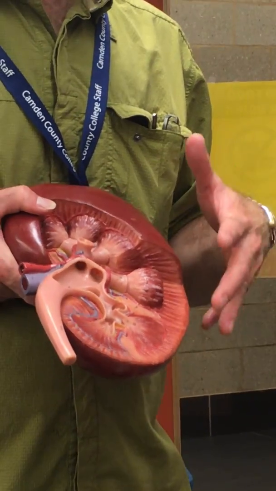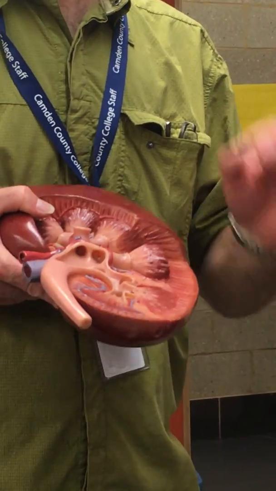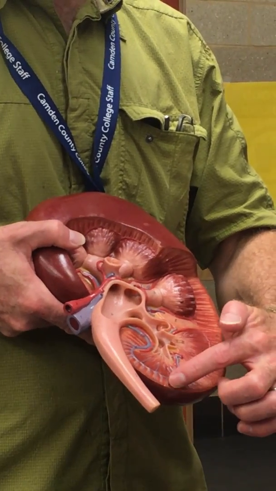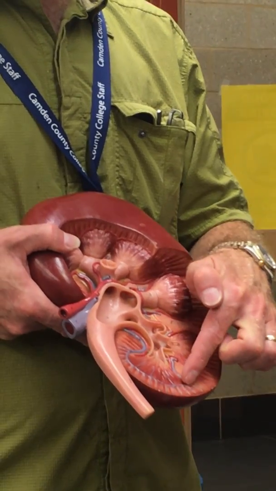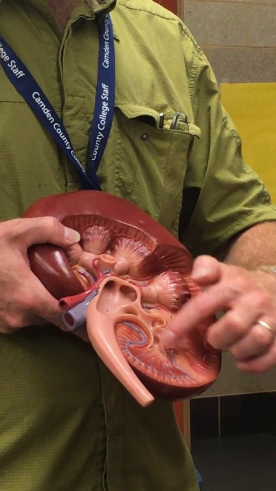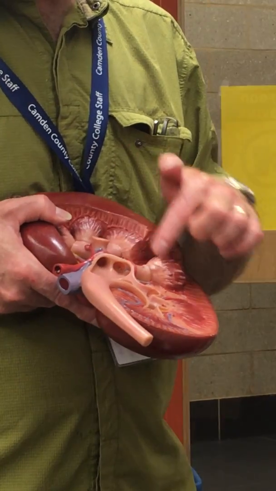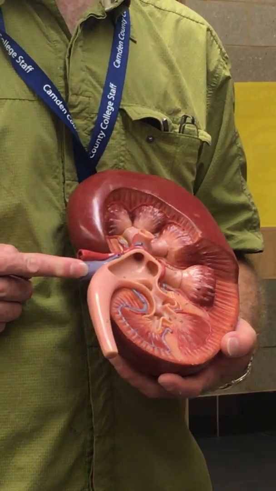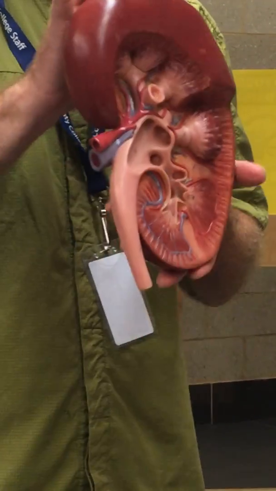On the venous side, it's the same except for there are no segmental veins. So on the venous side, it goes cortical radiate vein, arcuate vein, interlobar veins, those all go down this way, and those merge into the renal vein. There are no segmental veins. That's this model.